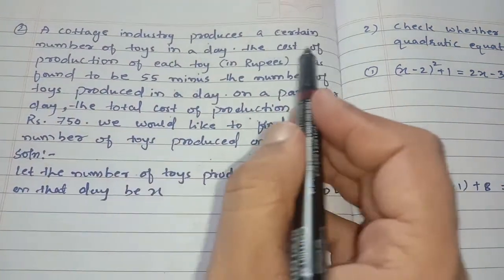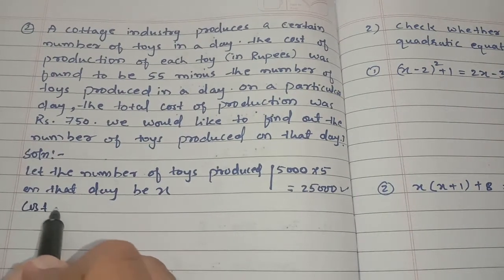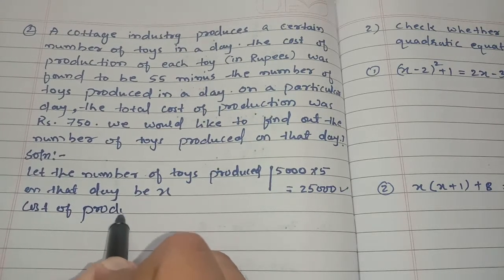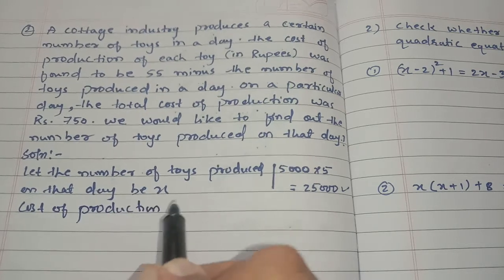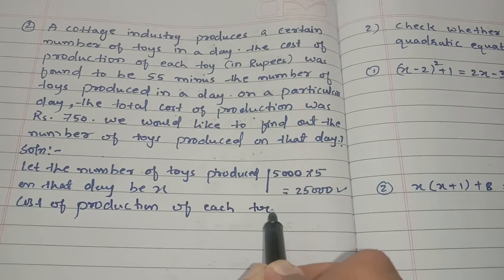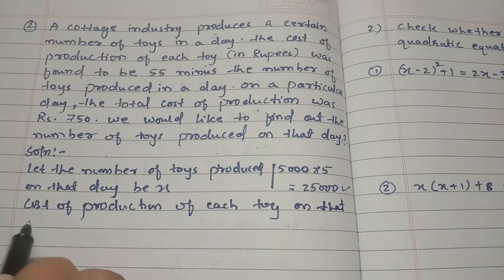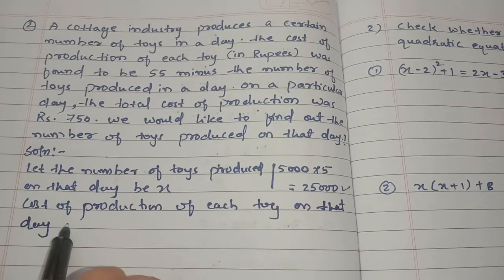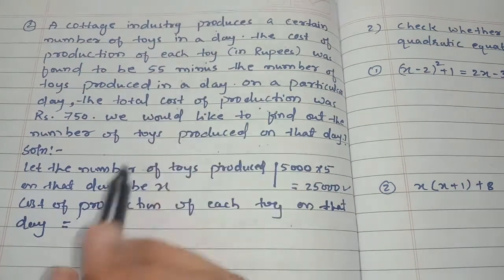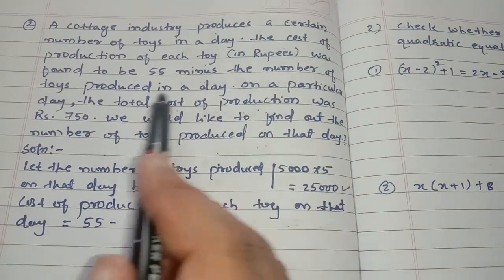Now the cost of production of each toy on that day is equal to 55 minus the number of toys produced in a day.